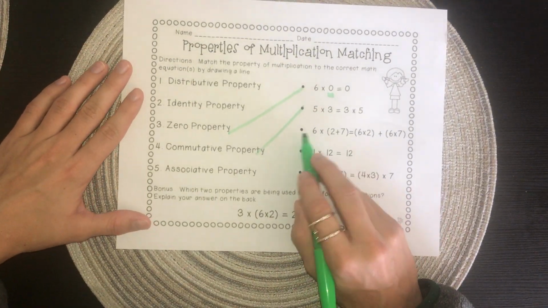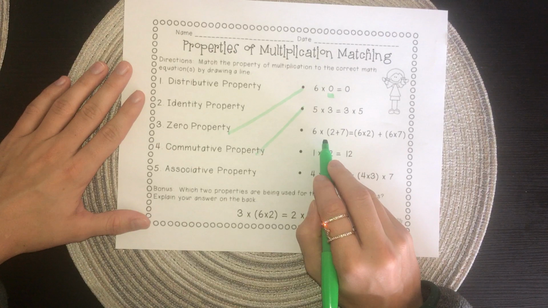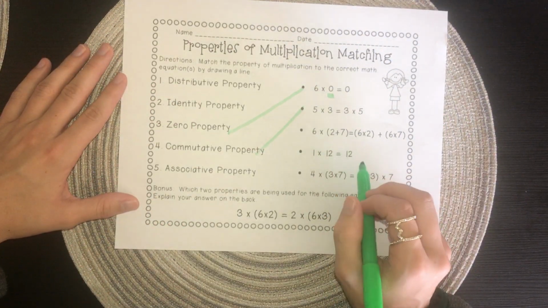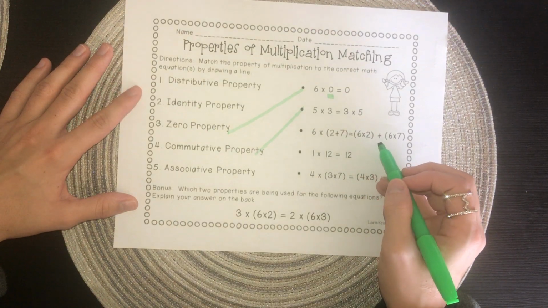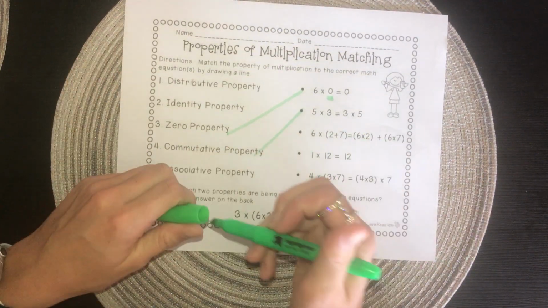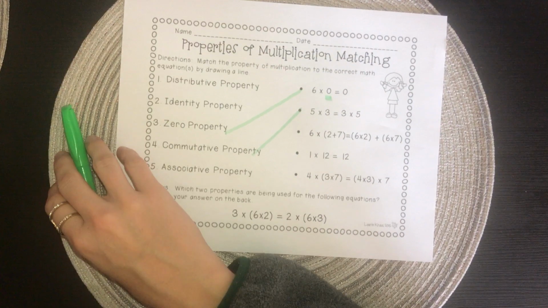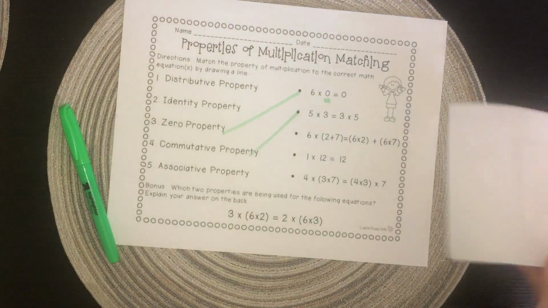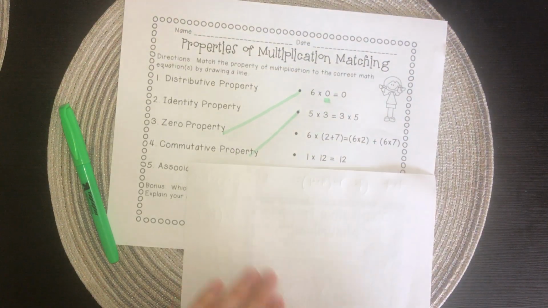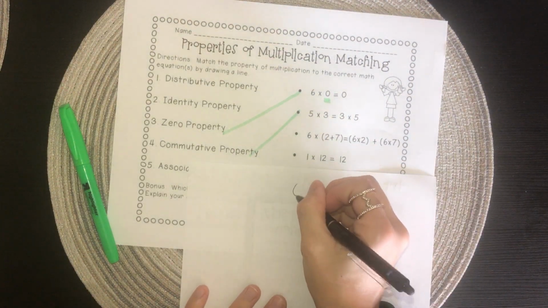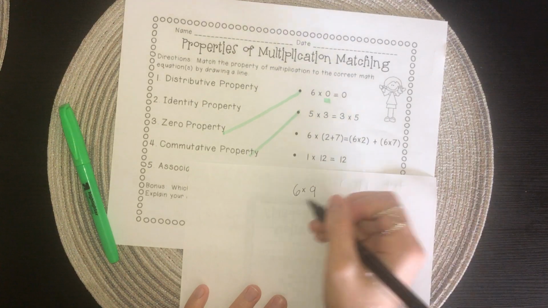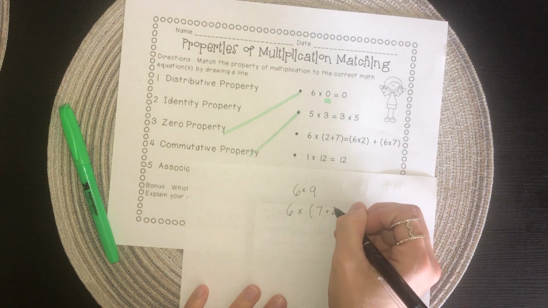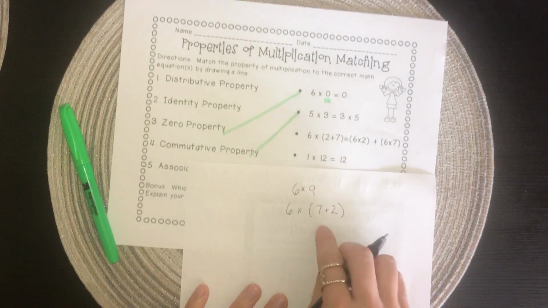All right, so for the next one, I have 6 times, and then in parentheses, 2 plus 7 equals 6 times 2 plus 6 times 7. And it's actually harder when you see it written out like this. I'll write on the back of the slip and show you how you might also see it written out. So it would really be 6 times 9. And then they're saying 6 times 7 plus 2. So they split up that 9 into 7 plus 2.